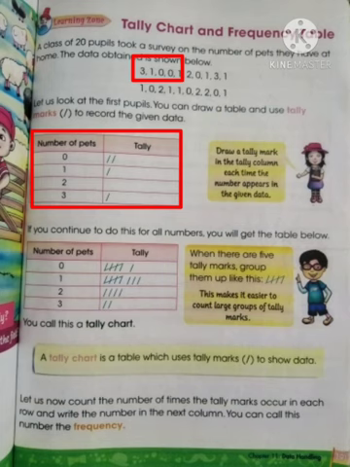Now how many pupils have 3 pets? You can see that 3 appears 1 time among the first 4 pupils, so we will put just 1 tally mark. So this tally chart shows that among the first 4 pupils, 2 pupils have 0 pets at home, 1 pupil has 1 pet at home, and 1 pupil has 3 pets at home.